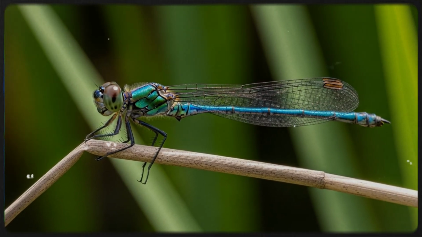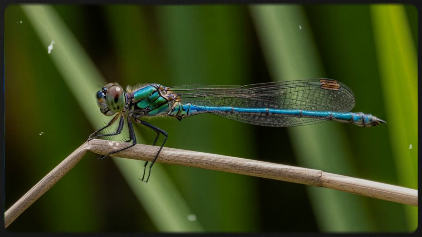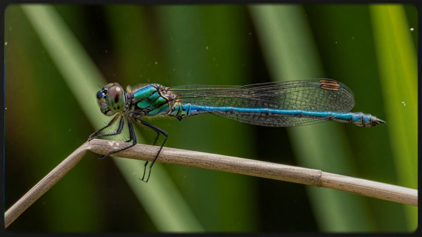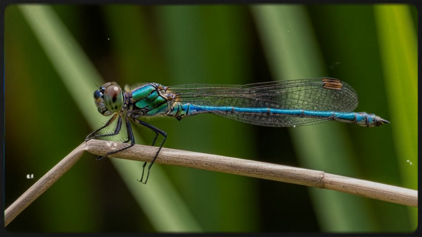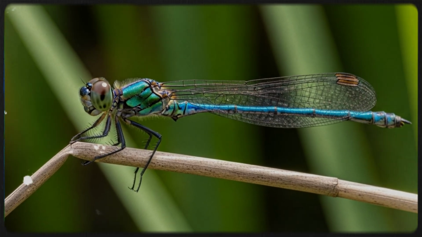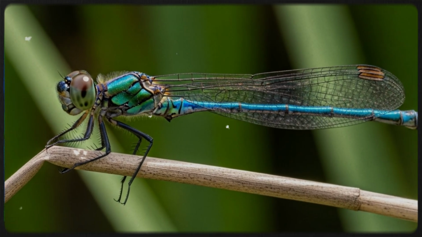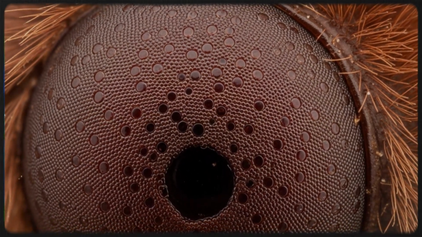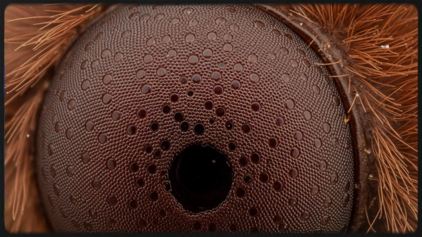The compound eye first appears in the fossil record in the early Cambrian period. That was roughly 530 million years ago. Some of the oldest known animal eyes are compound eyes. They have been found in the fossils of trilobites. Trilobites were arthropods, distant relatives of modern insects and crustaceans. Their compound eyes were already sophisticated structures. Some trilobite species had calcite lenses in their ommatidia.